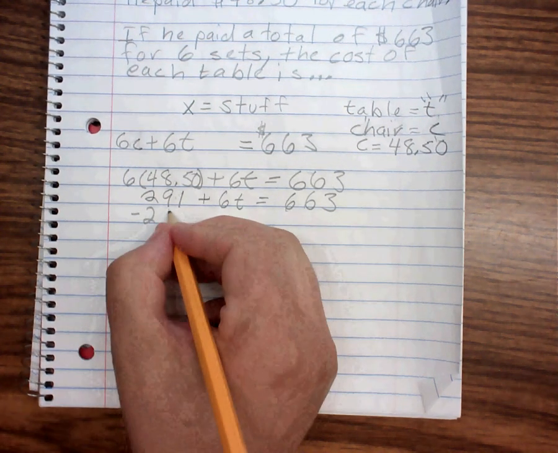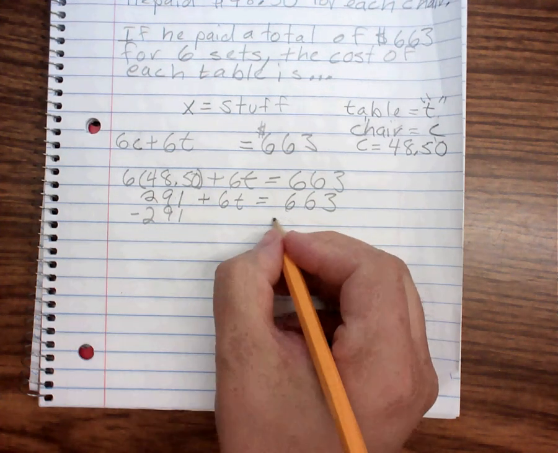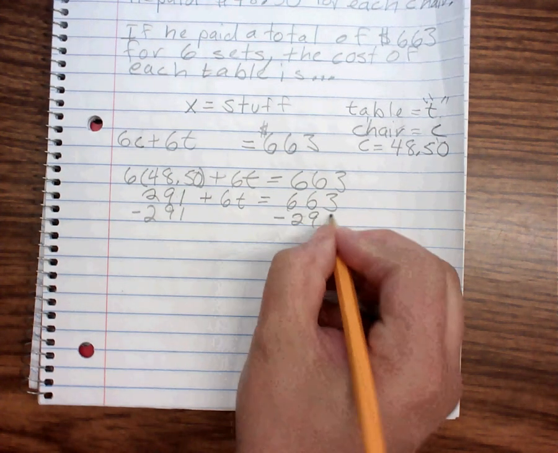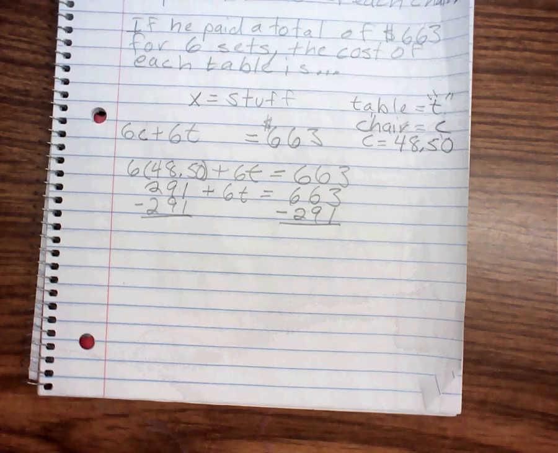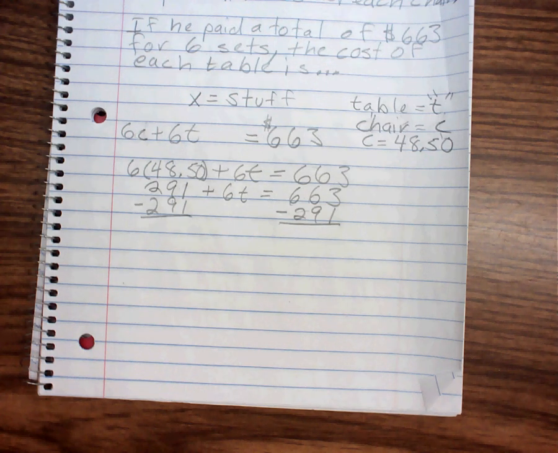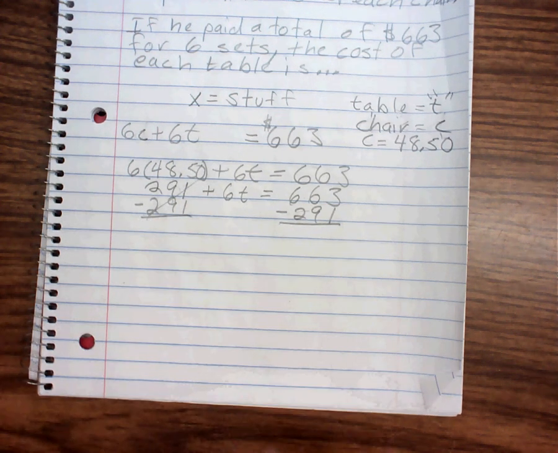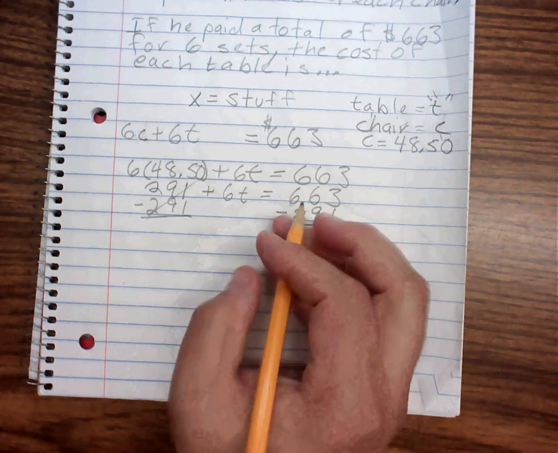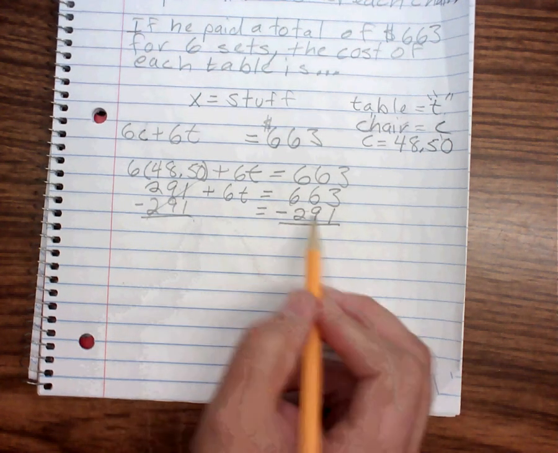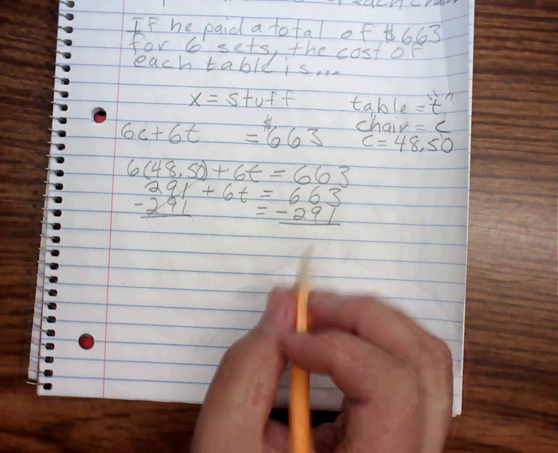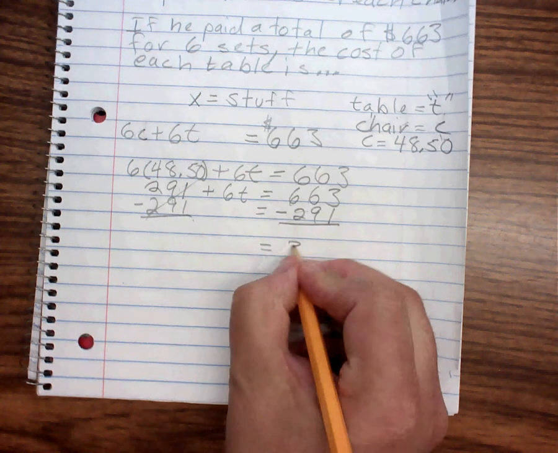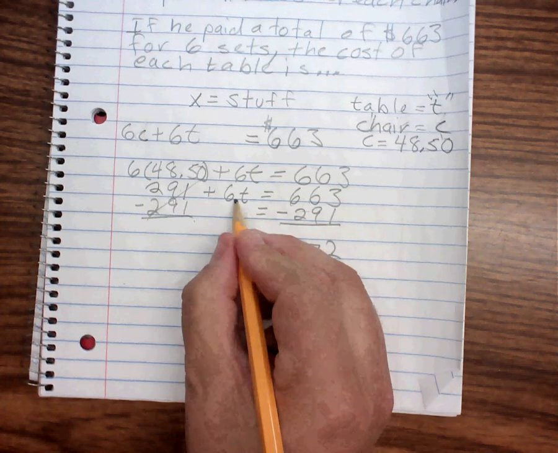We want to make it look like x equals some stuff, so I need to start moving stuff away from the t, right? We need to move stuff away from our variable. So that is absolutely correct. I'm going to subtract 291 because that's a positive 291. So I want to cancel these out. 291 minus 291 equals 0. But whatever I do on one side of the equal sign, I have to do on the other. 663 minus 291 leaves me with 372. And then I just drop this 6t down.